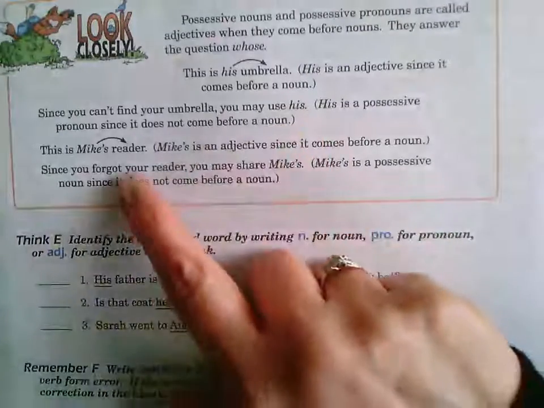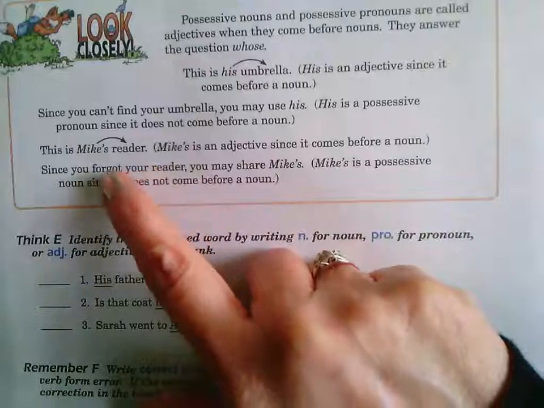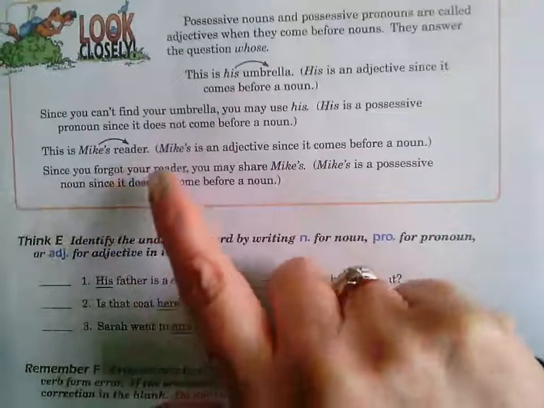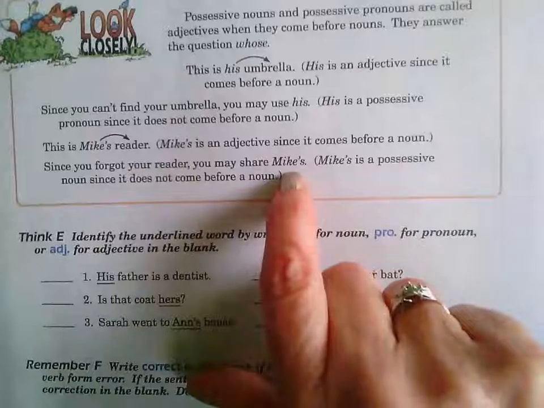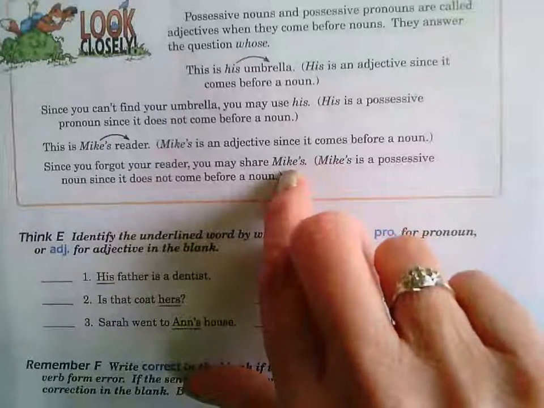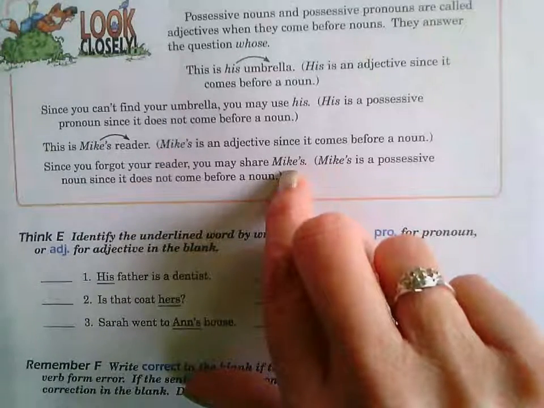Here's another one. This is Mike's reader. You can draw an arrow. Whose reader? Mike's reader. Since you forgot your reader, you may share Mike's. No word reader after that. This is a pronoun. It takes the place of the word.